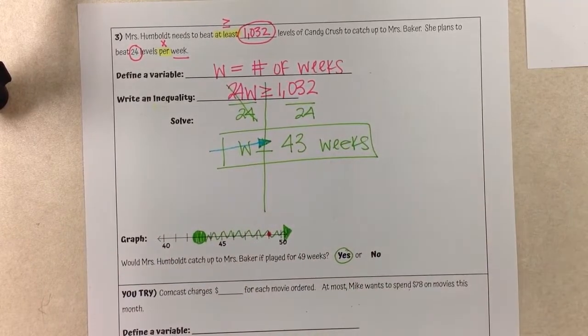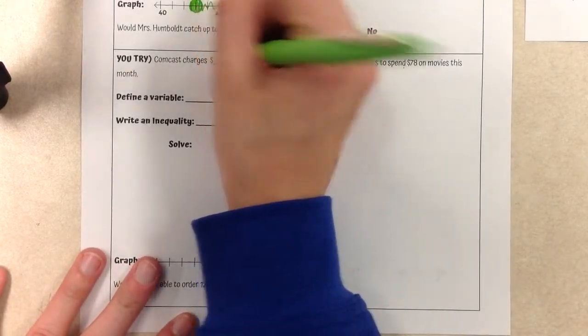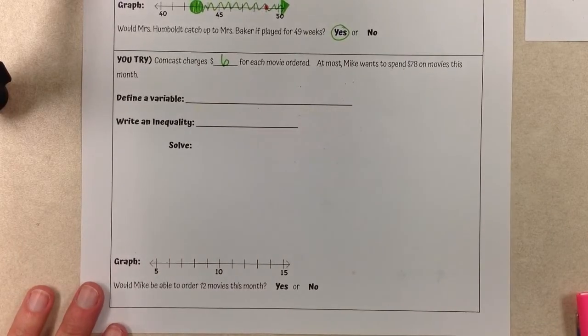So the last part here, the you try, Comcast charges $6 for each movie ordered. At most, Mike wants to spend $78 on movies this month. Go ahead and try that one on your own and get it checked by the teacher.